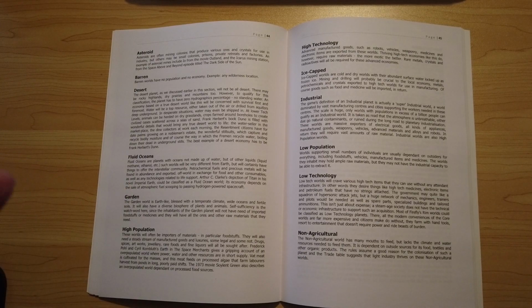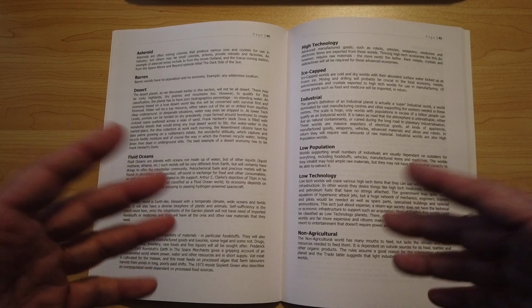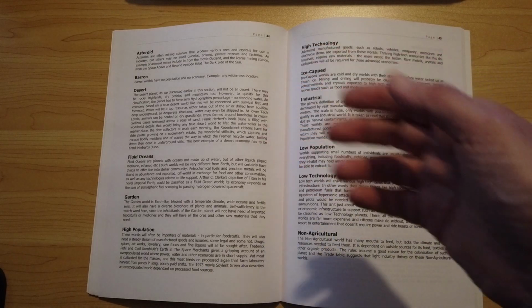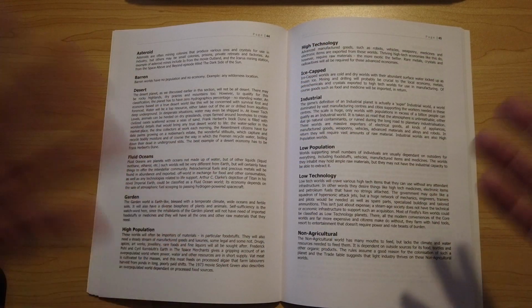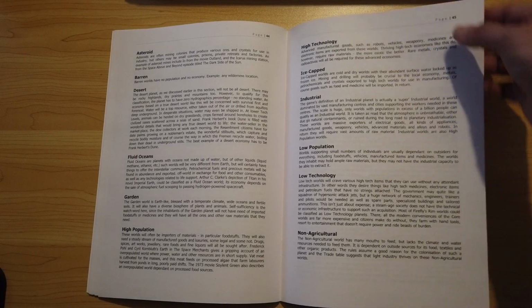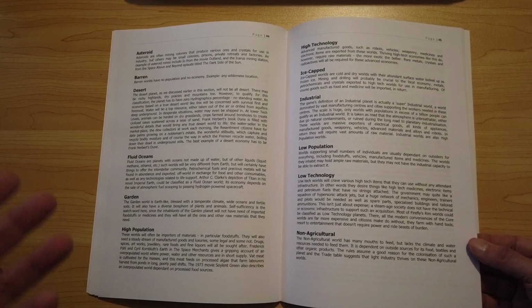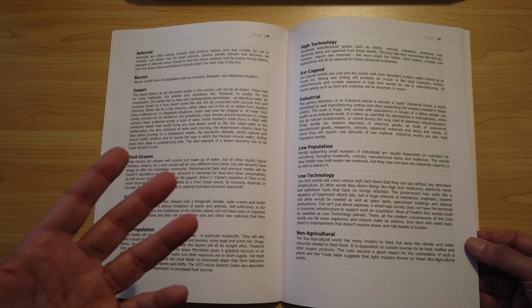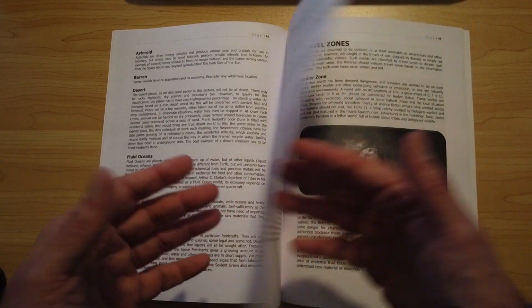And as we know, Traveler, Cepheus, a big part of the adventure is commerce, bringing goods, taking goods out, buying low, selling high. That is a big part of the game. So this really helps visualize what are the different trade classifications wanting and what can they export.